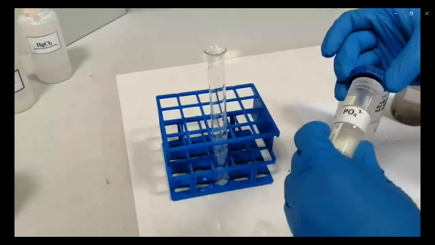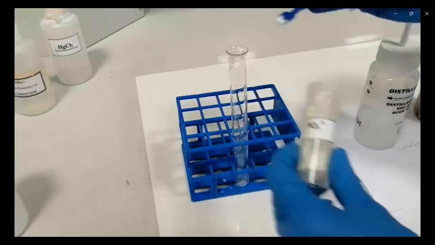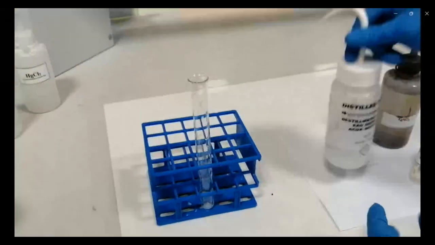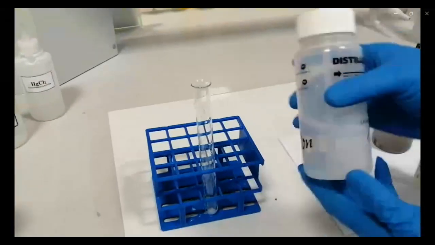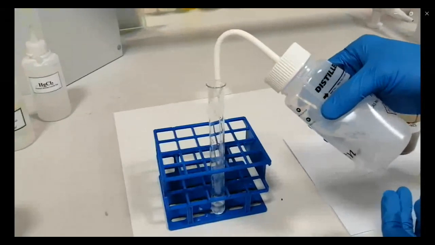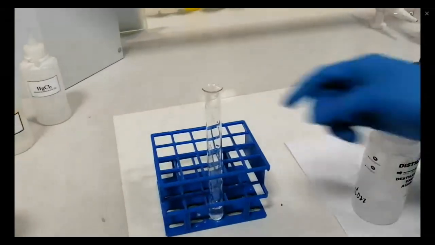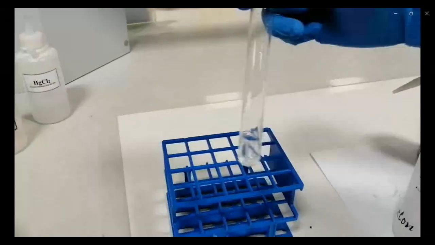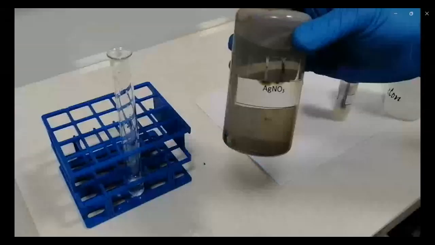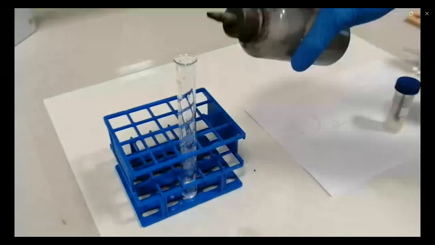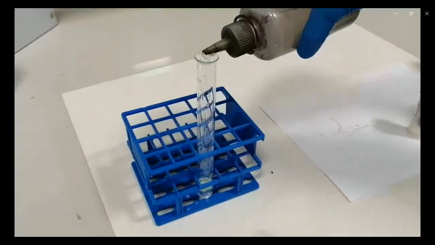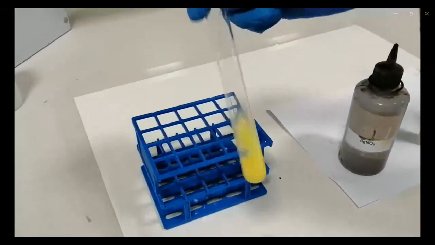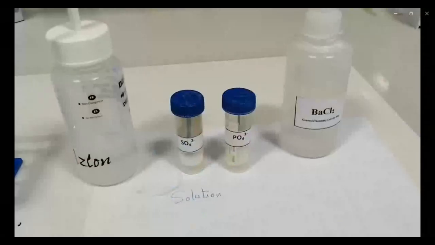The second one is phosphate. You have to prepare a solution of phosphate, a few crystals of the salt plus milliliters of water. Just mix them very well, and then add silver nitrate reagent. You will see a yellow precipitate. You can see the yellow precipitate. It's very clear.